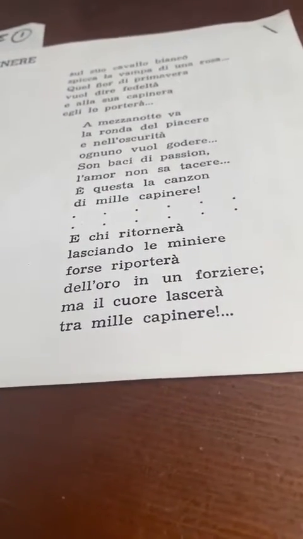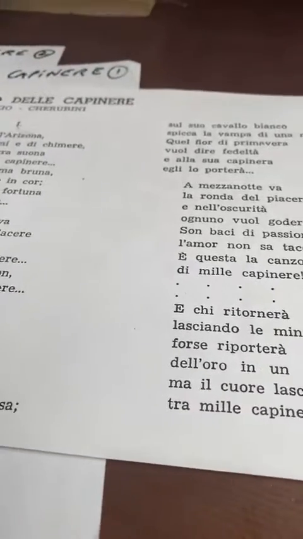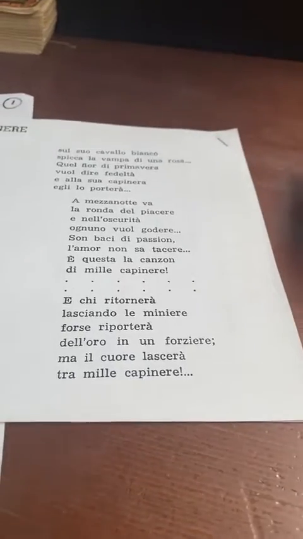E chi ritornerà, and then there's finish there. E chi ritornerà lasciando le miniere, forse riporterà dell'oro in un forziere, ma il cuore lascerà tra mille capinere.